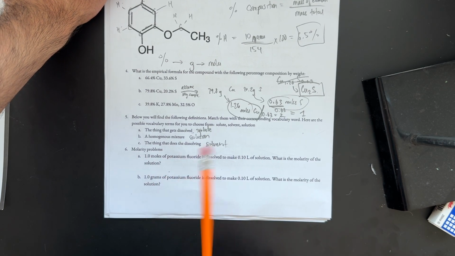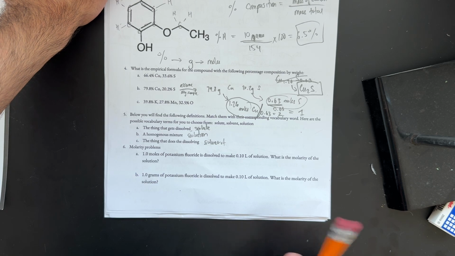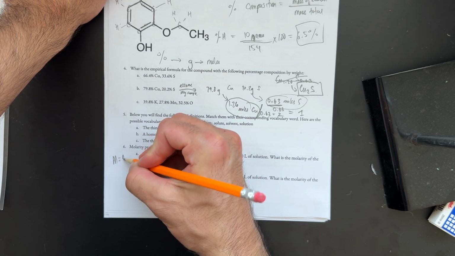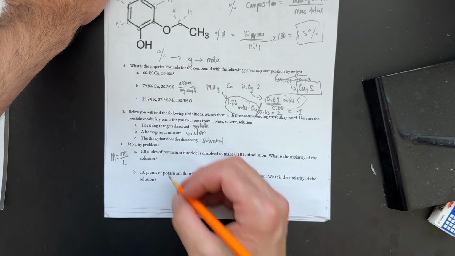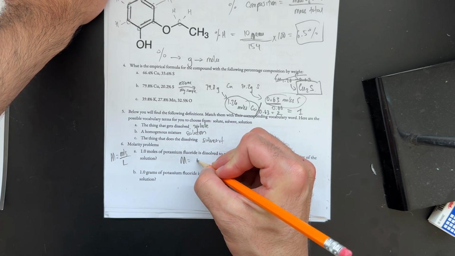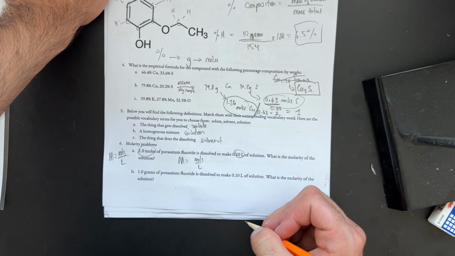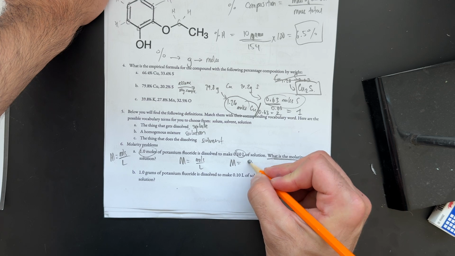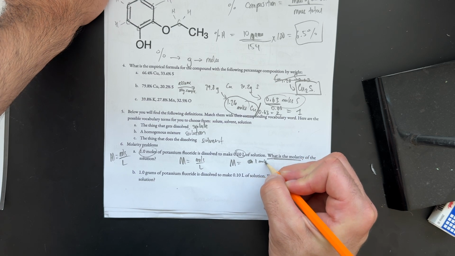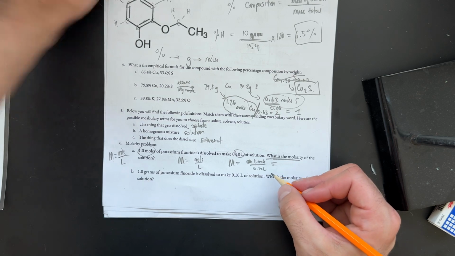But then the other thing that you need to do is not just be able to describe solutions, but also to be able to do problems with them, right? And really, these are pretty simple if you just remember molarity is equal to moles over liters. So here we have 1.0 moles. We want to make 0.1 liters. What is molarity? So molarity here is going to be 1 mole over 0.10 liters. And so you do 1 divided by 0.10.